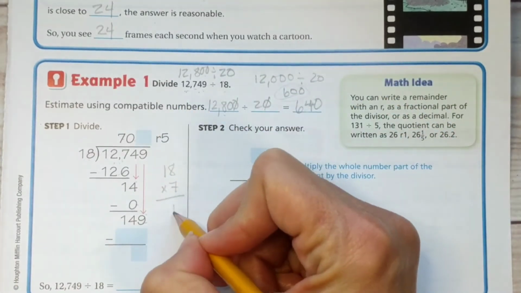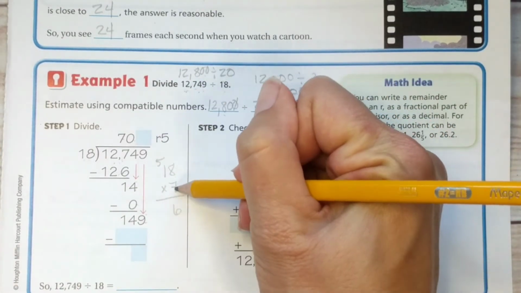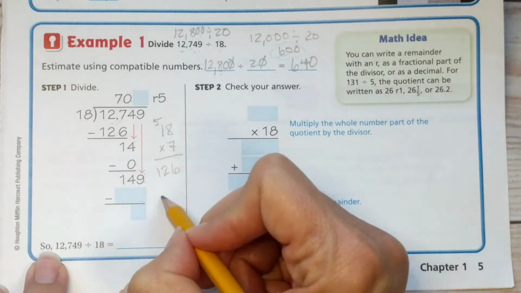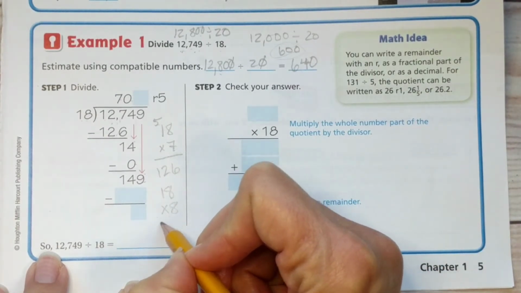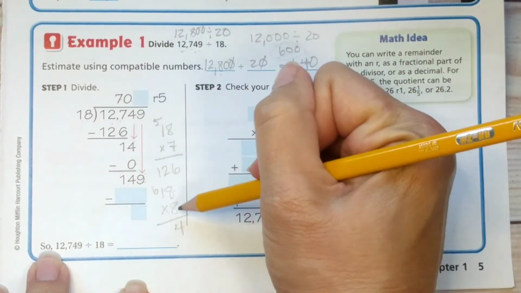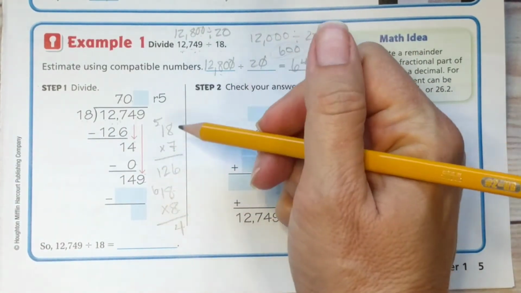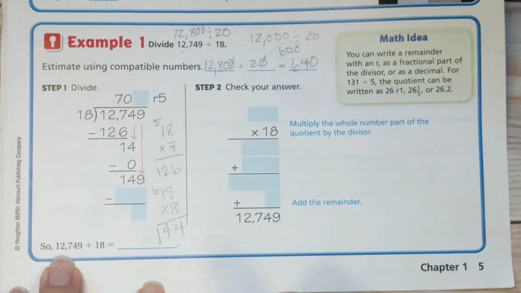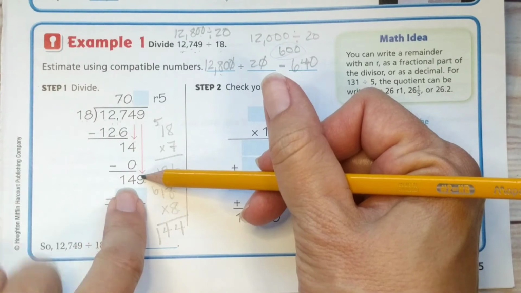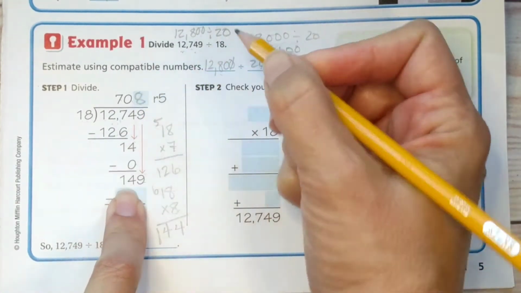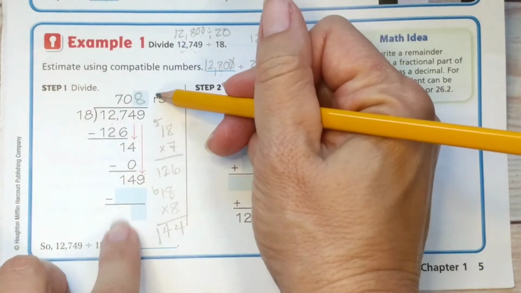Okay, so that's 56. There's a 5. 7 times 1 is 7, plus 5 more is 12. That might be too small. Let's try 8. All right, 18 times 8. Let's see, that's 64. Regroup the 6. 8 times 1 is 8, plus 6 more is 14. Oh, look, that's it, because that's still less than 149, but really close. All right, so it's 8. So 708 so far.